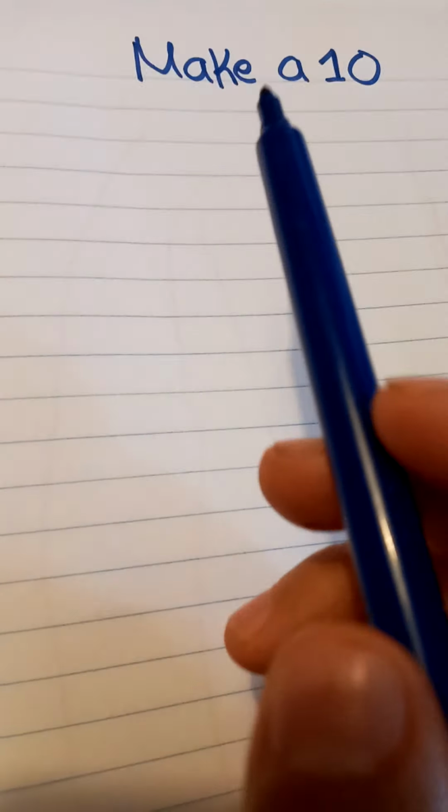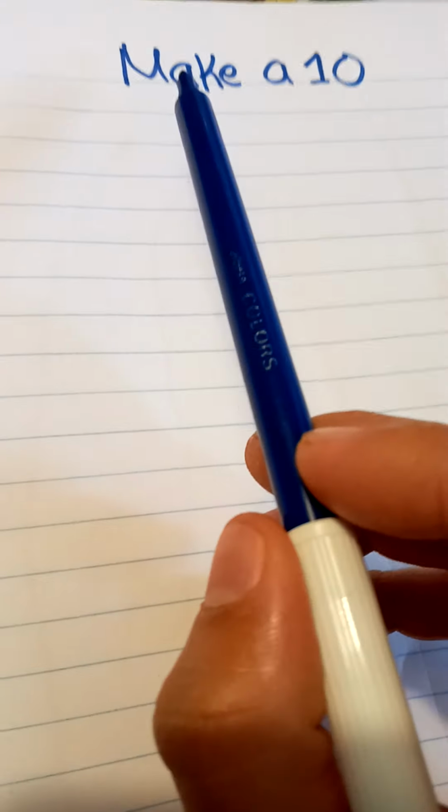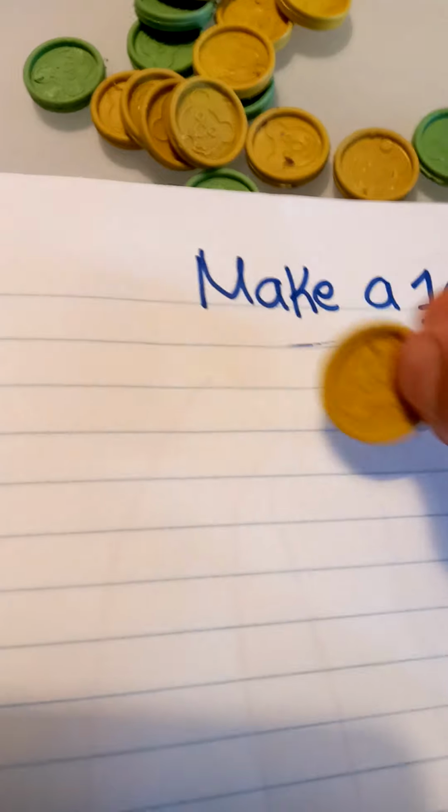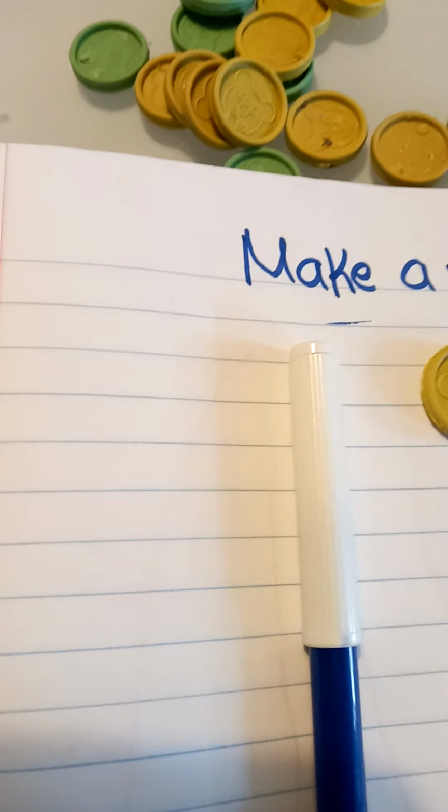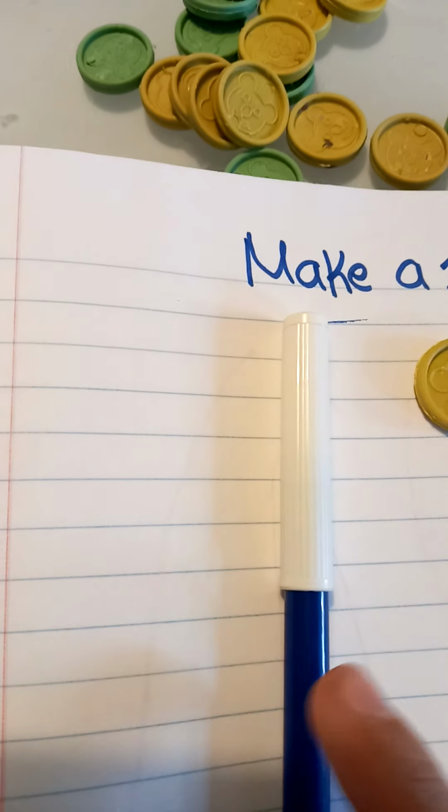Hi grade 1. So in this lesson we are going to learn how to make a 10. Okay? So for the lesson I'm going to use these circles for my ones and a color pencil or pen for my tens. Okay?